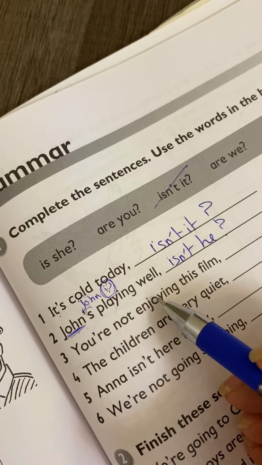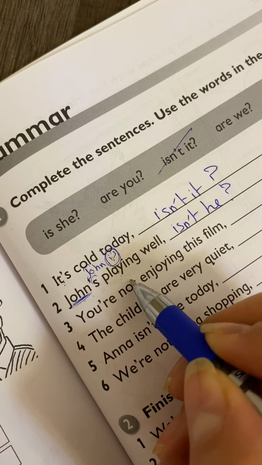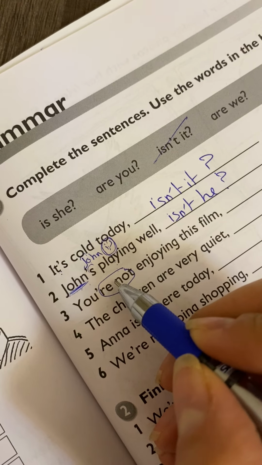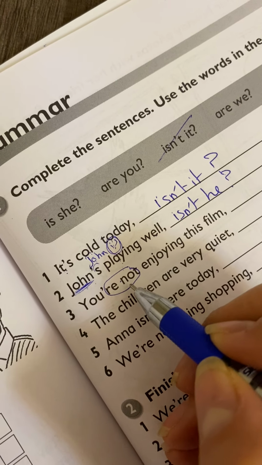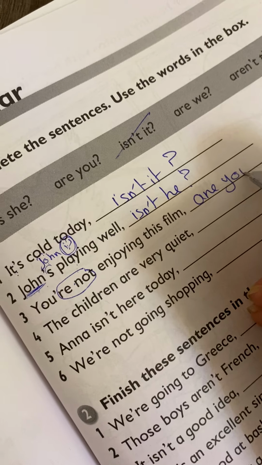You are not enjoying this film. You are not enjoying. Are not. It is negative. Change it to positive. بتصير are you. Are you.